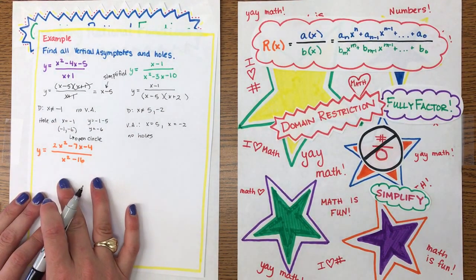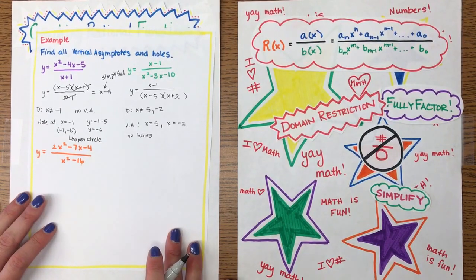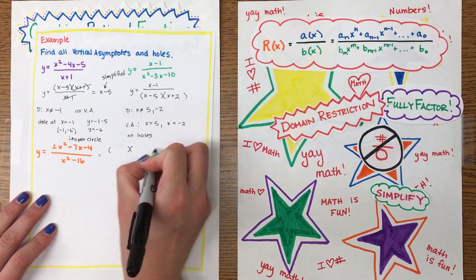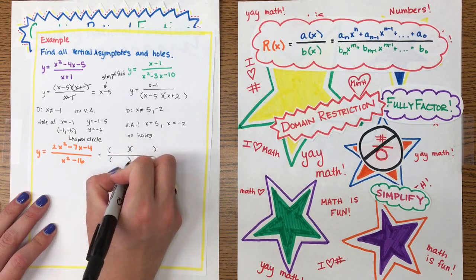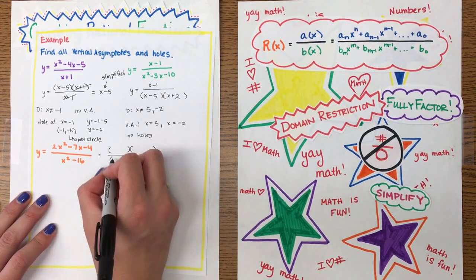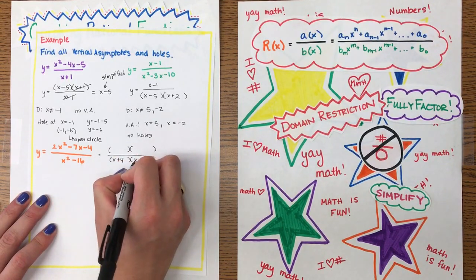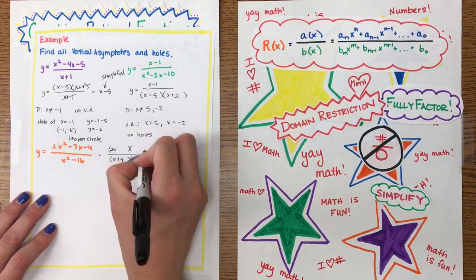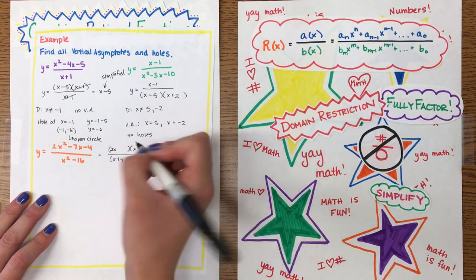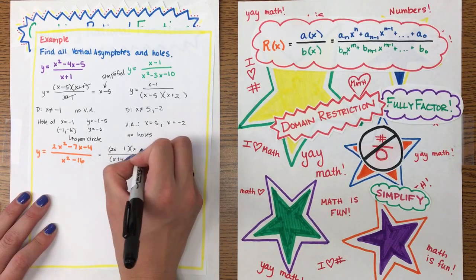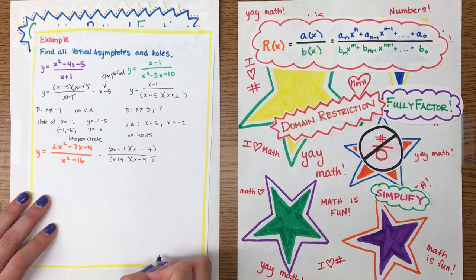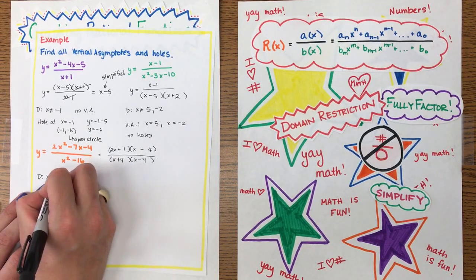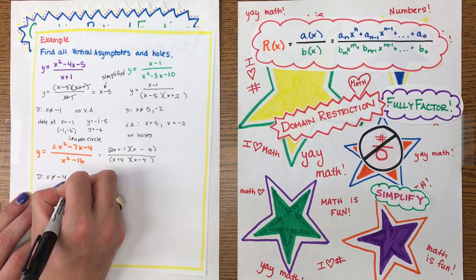In our next example, y equals 2x squared minus 7x minus 4 over x squared minus 16, we're going to start by factoring the numerator and factoring the denominator. Denominator is super easy, difference of squares, x plus 4 times x minus 4. And in my numerator, this will be 2x and x. I think this is 4 and 1, and this will be minus and plus. So my original domain restrictions are x cannot be equal to negative 4 or positive 4.